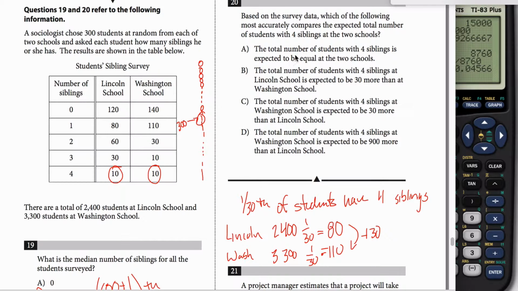See if we could find that. The total number of students with 4 siblings is expected to be equal. No, tempting, trick question. I bet if you got that wrong, you put that as your answer. The total number of students with 4 siblings at Lincoln is expected to be 30 more than Washington. No, Lincoln's supposed to be less than Washington. Total number of students with 4 siblings at Washington is expected to be 30 more than Lincoln. Yup. The total number of students with 4 siblings at Washington is expected to be 900 more. Not sure how they came up with that. That certainly is not the answer. The answer is C. So I'll stop this video here.